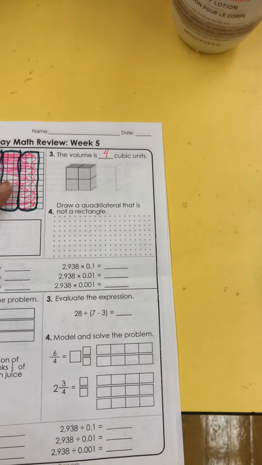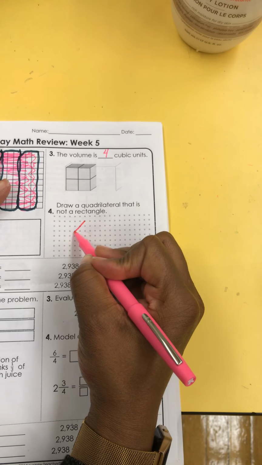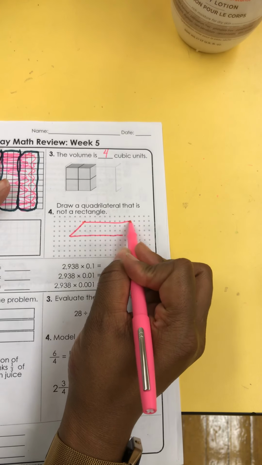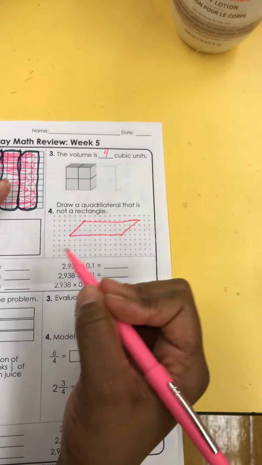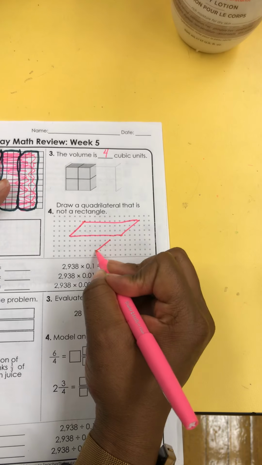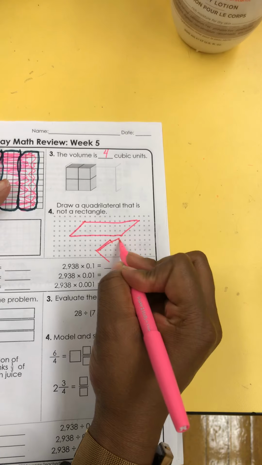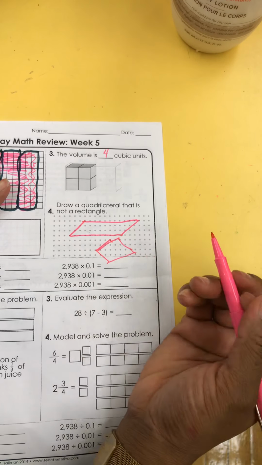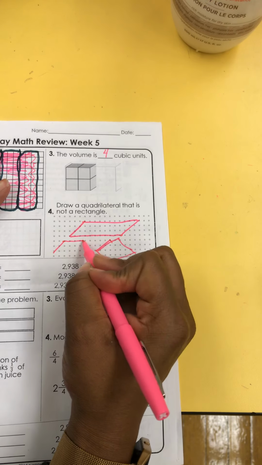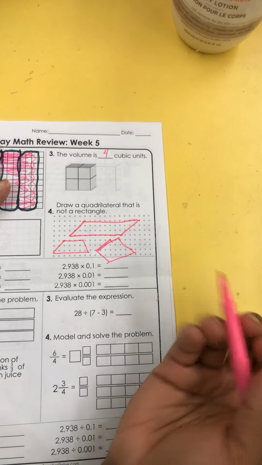Draw a quadrilateral that is not a rectangle. So if I want a quadrilateral that is not a rectangle, I can't draw any quadrilaterals that have 4 right angles, because anything with 4 right angles is a rectangle, including a square. So I could draw a parallelogram. I could draw a rhombus, which that is not a rhombus. I'm really terrible at drawing these. I could draw a trapezoid, and I could also draw a kite.